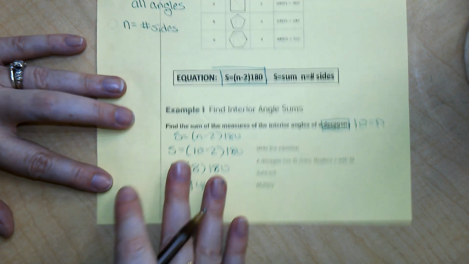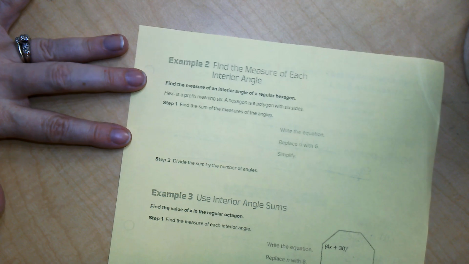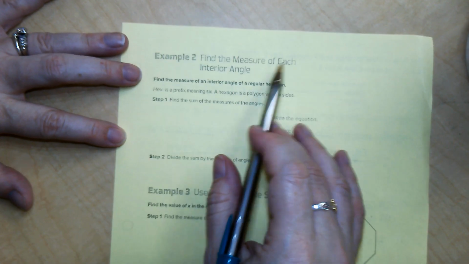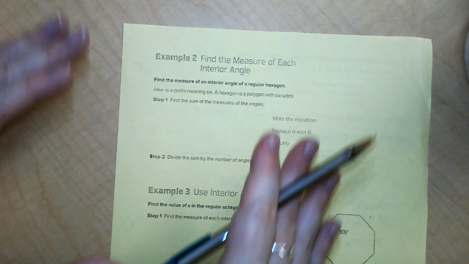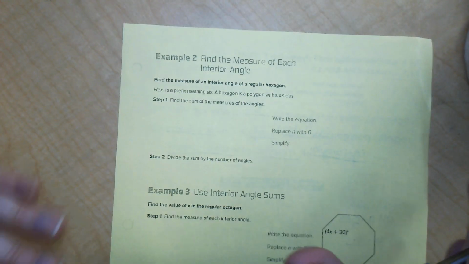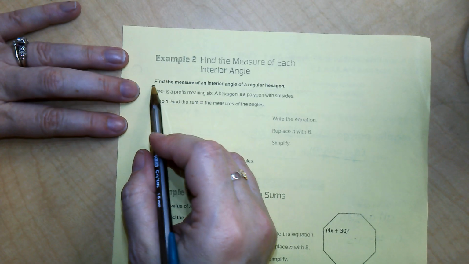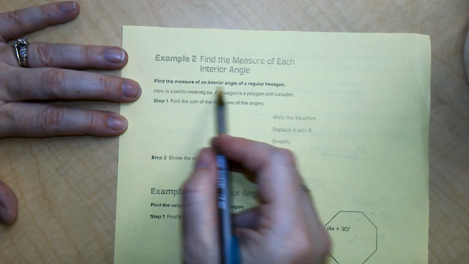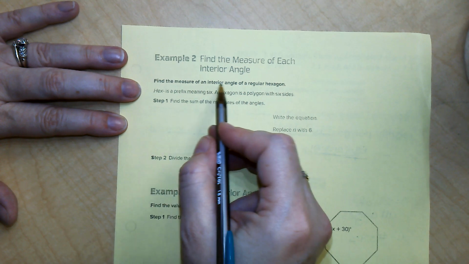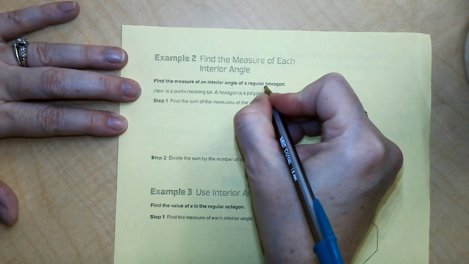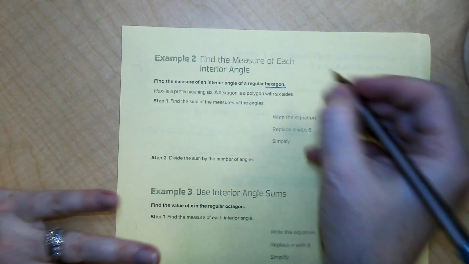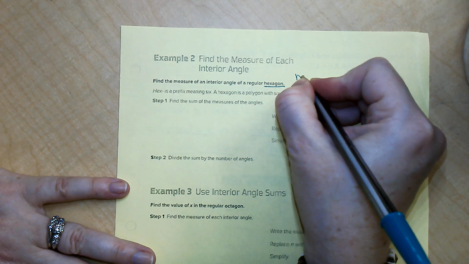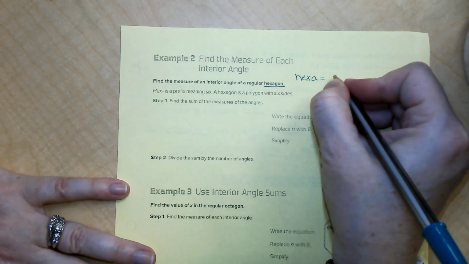So let's look at the back. On the back, it wants us to find the measure of each interior angle. So we found the measure of all of the angles, and now we're going to find the measure of each angle. We are going to find the measure of an interior angle of a regular hexagon. A hexagon is a 6-sided shape. So hexa equals 6. So n equals 6.